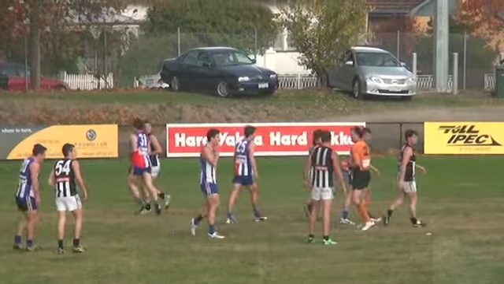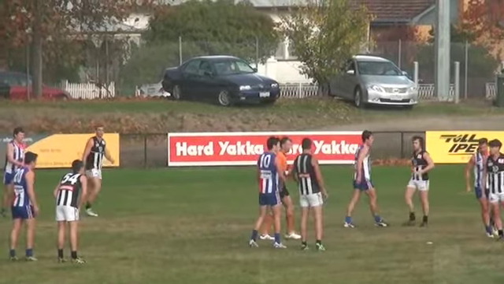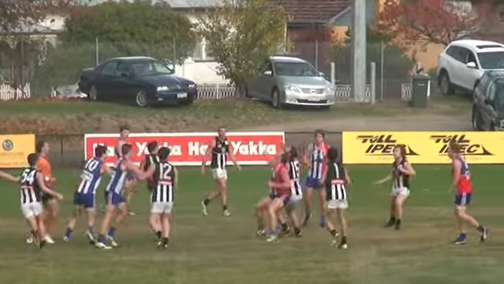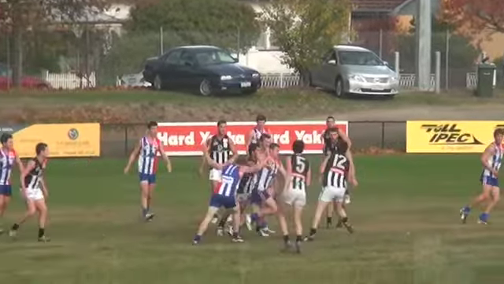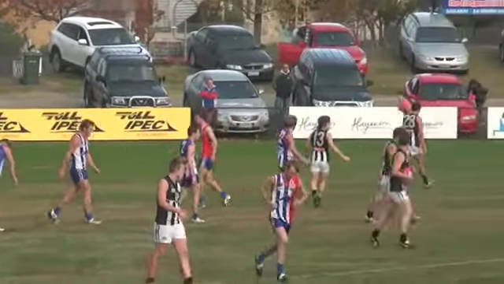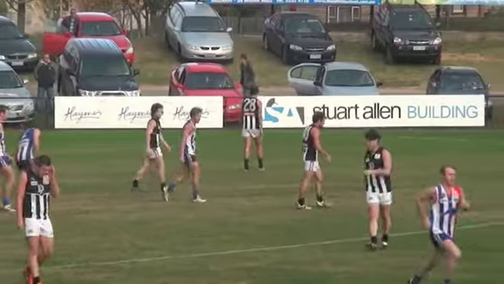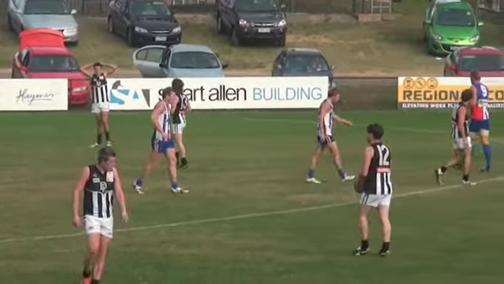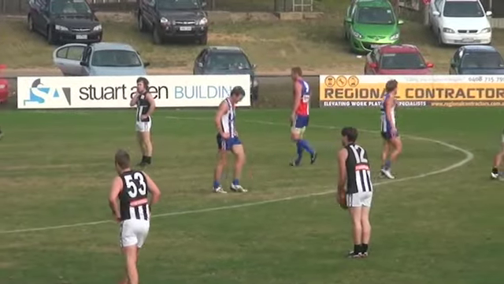So 40 out from Darley goal, kicking to the Peel Street end. Must kick a goal from this attacking 50. Grenfell taken high, spinning himself out of the tightness of the contest that time. And he's a little bit closer in this time. He'll be kicking from about 42 out, just slightly off centre.